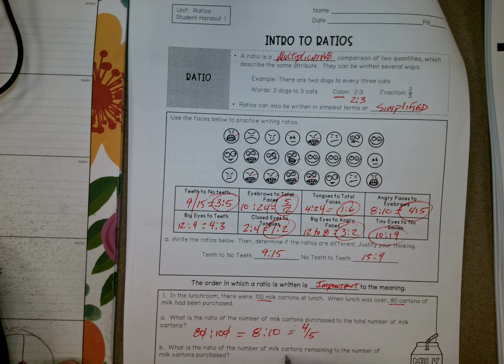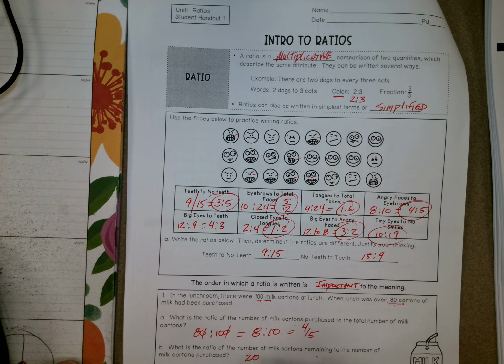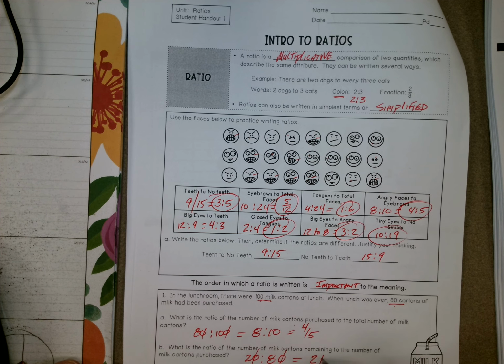What is the ratio of the number of milk cartons remaining to the number of milk cartons purchased? Well, if we started with 100 and we bought 80, there's got to be 20 left, right? Because 20 and 80 is 100. To the amount purchased, which was 80. Again, simplify that down. A 0 in both numbers. Let's cross it off, and we get 2 to 8.